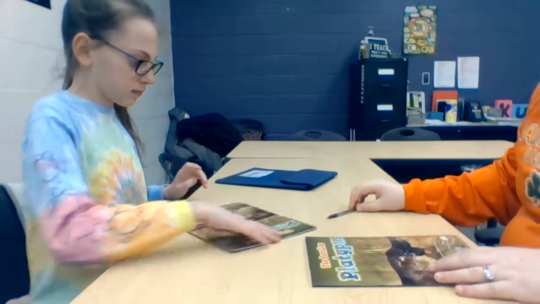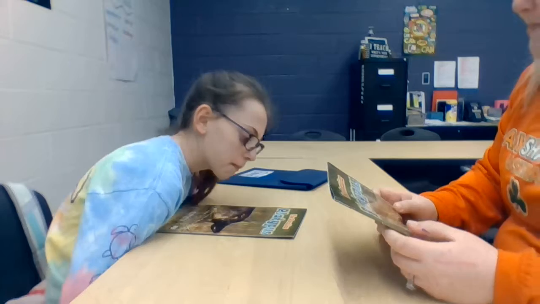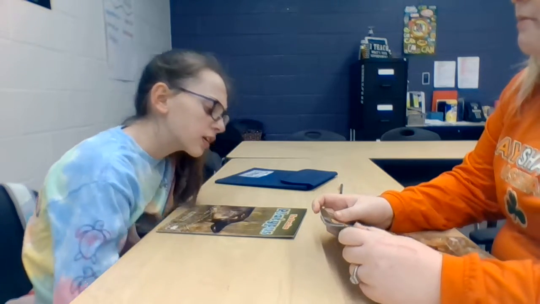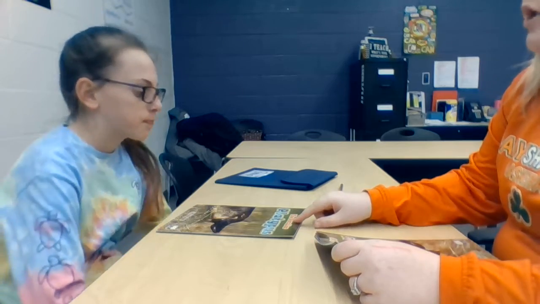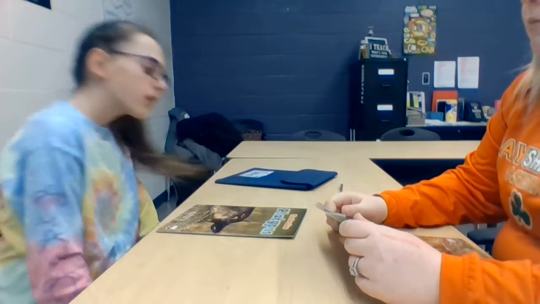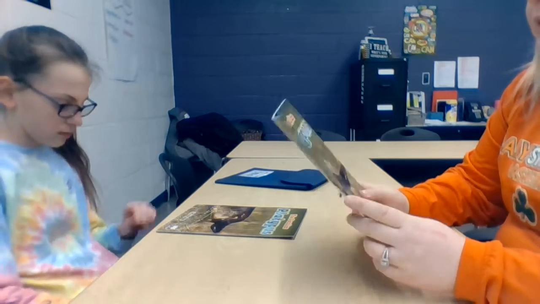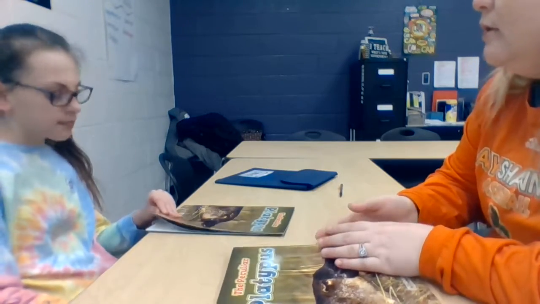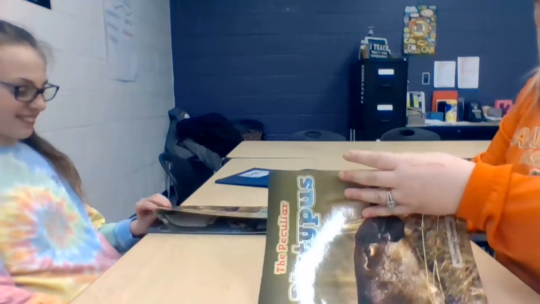Okay, so today's book is called, can you tell me what it's called? The particular. Close. Peculiar. The peculiar platypus. Very good. The peculiar platypus. Have you ever seen a platypus before? You know much about them? Have you seen one in real life or just on Phineas and Ferb? Just on Ferb. That's what I thought.